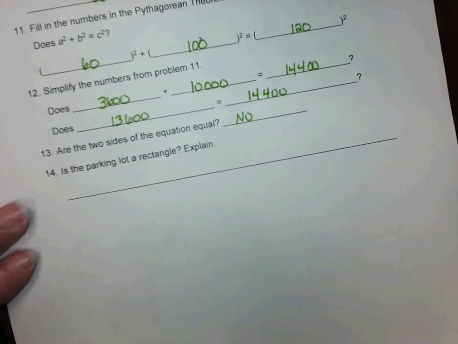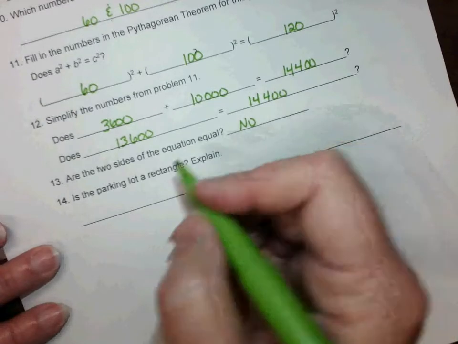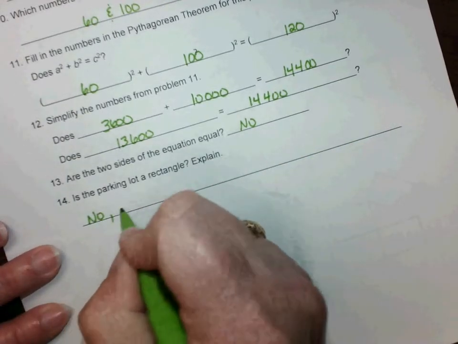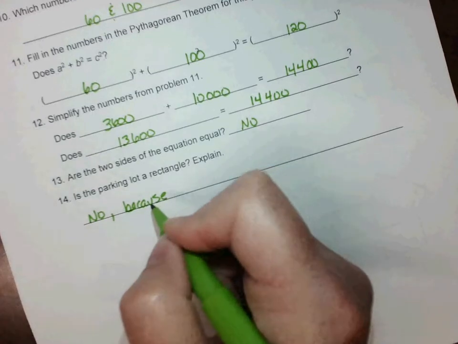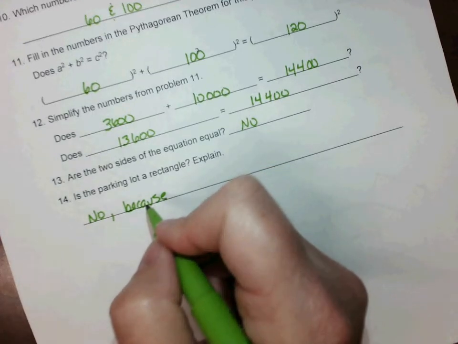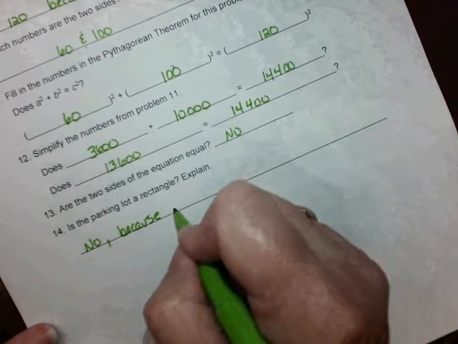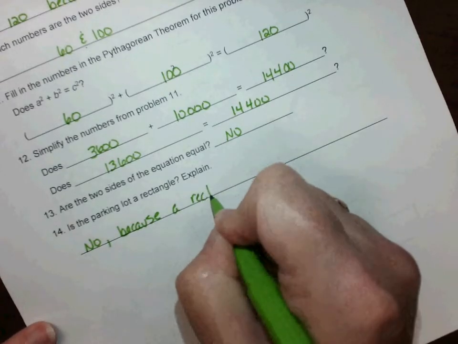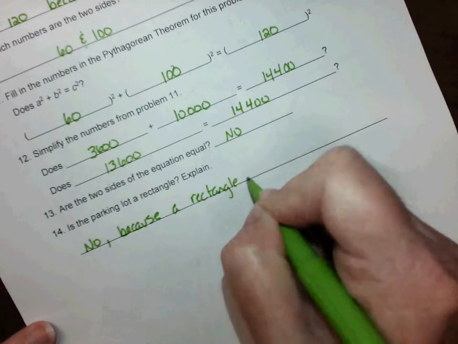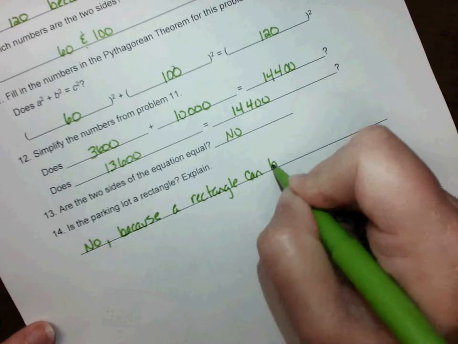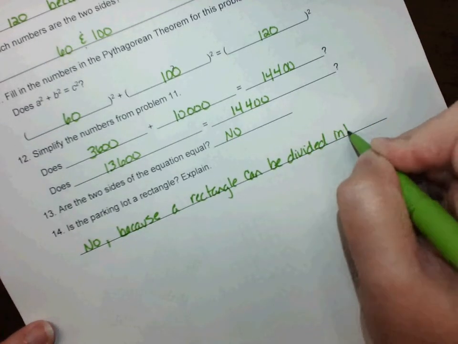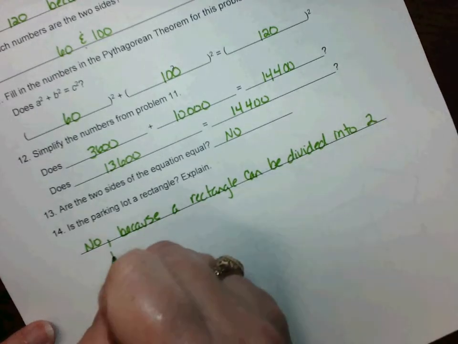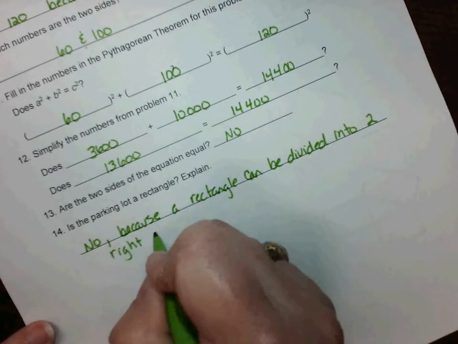Are the two sides of the equation equal? So is it a rectangle? No. Because a rectangle can be divided into two right triangles.